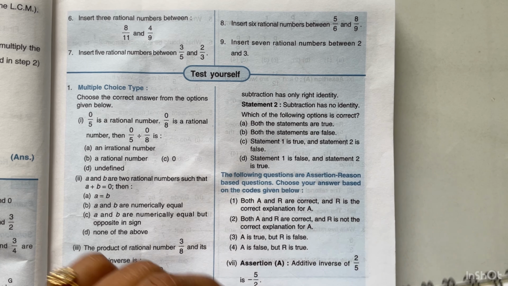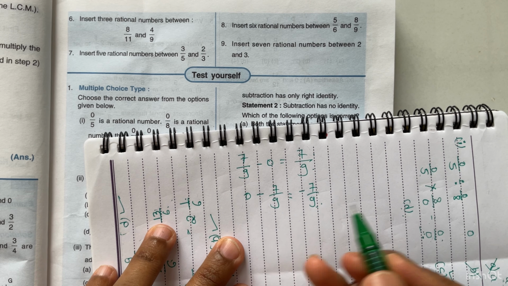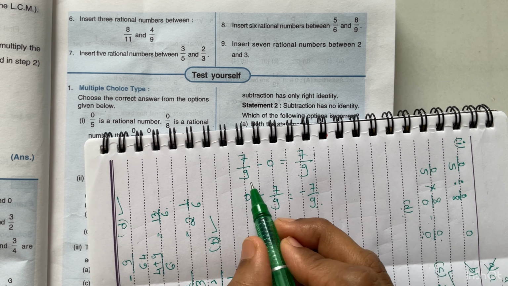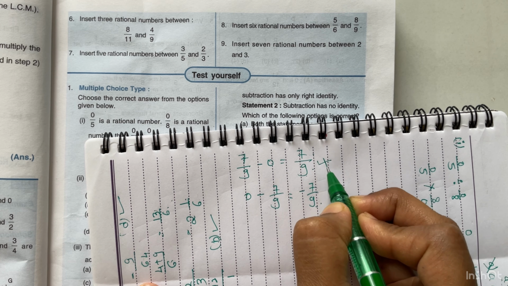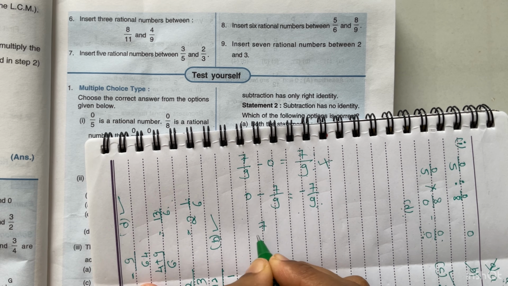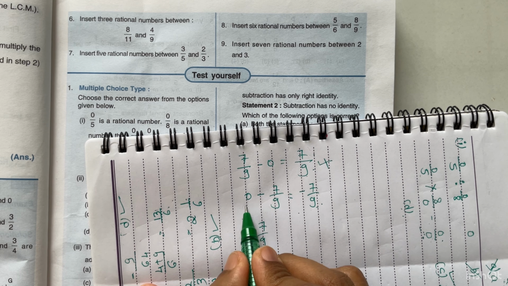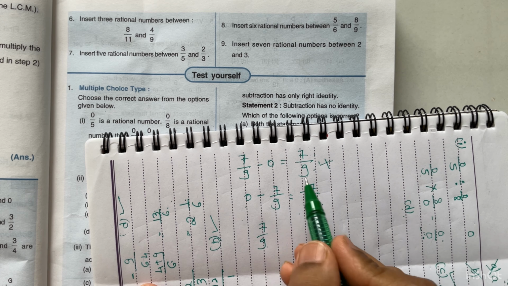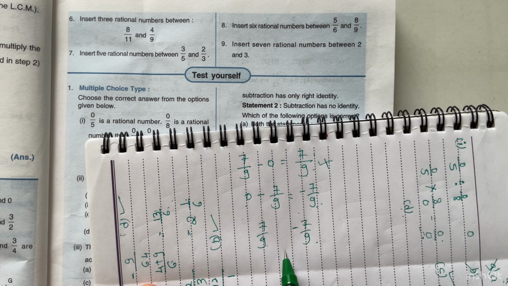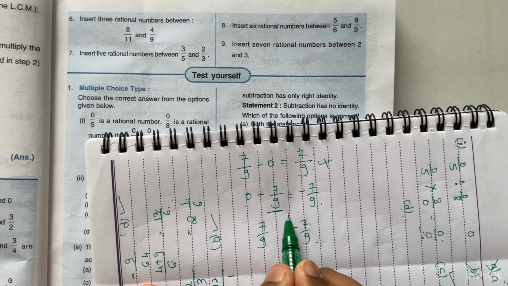What do you say? Yes, because identity means what we will say? Here we are getting the same only, but then this is not possible. Here the rational number is 7 by 9, and after subtraction, I mean 0 minus 7 by 9, we are getting minus 7 by 9. So what is it having? It is having only right side identity. Yes.